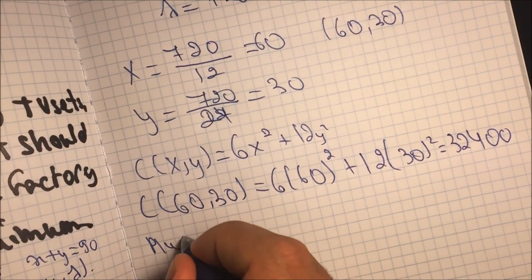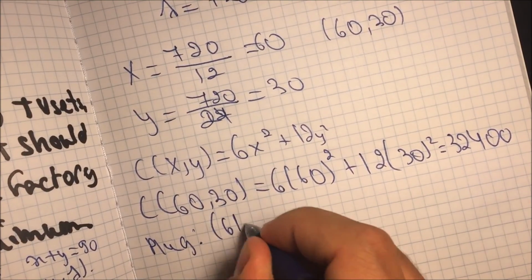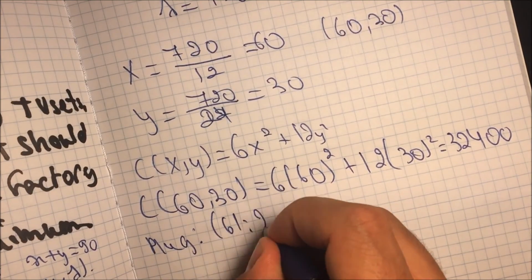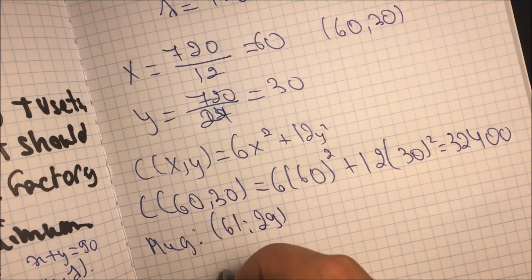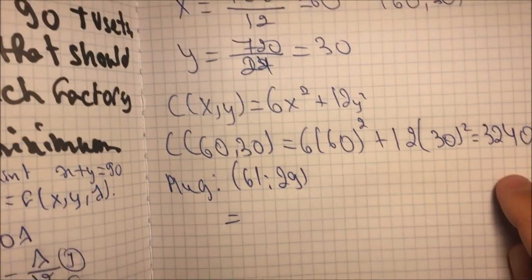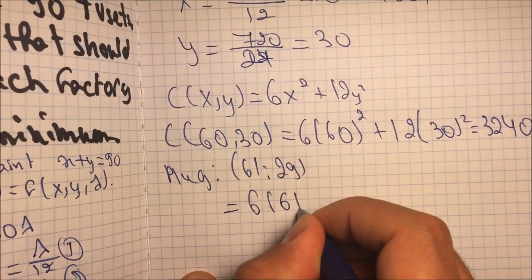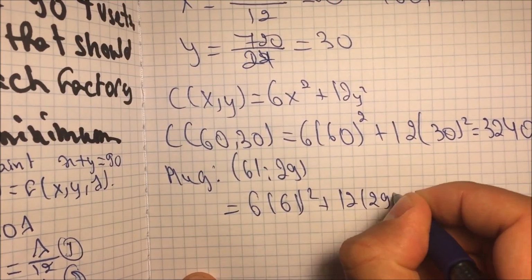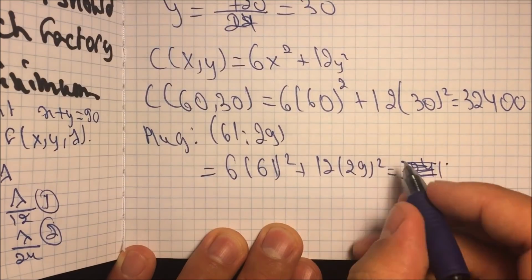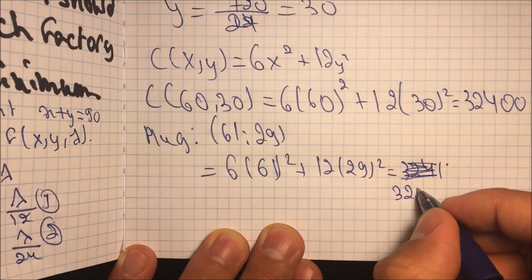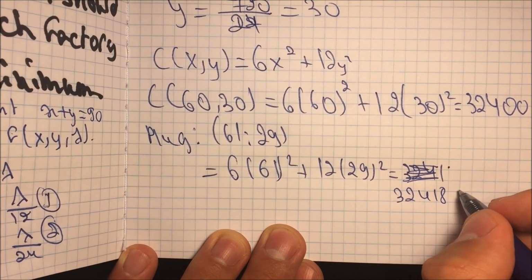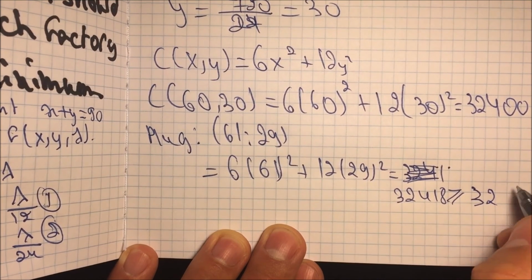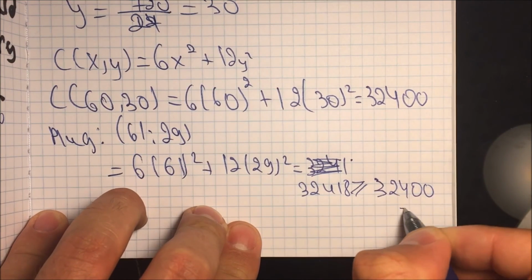We can plug in 61 from A and 29 from B. We're going to get 6 times 61 squared plus 12 times 29 squared. It's going to be 32,418, which is bigger than 32,400.